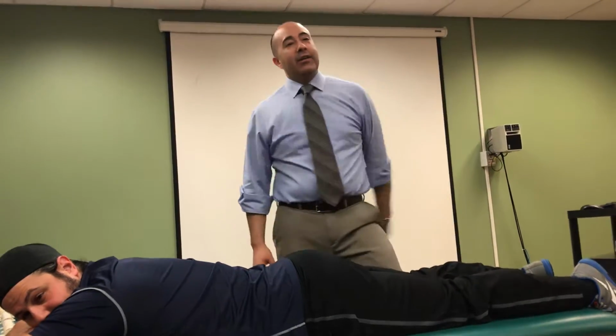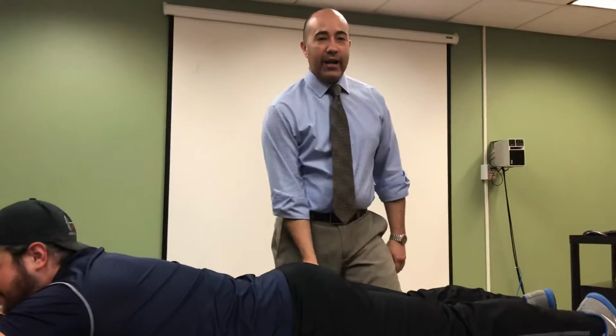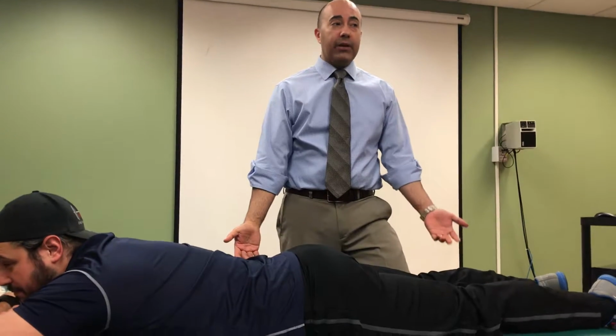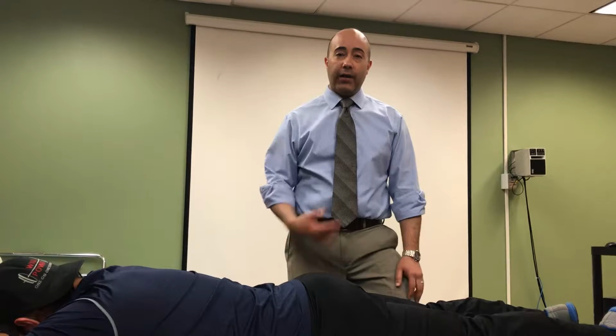Man, this is a heavy leg. So what we're going to do is get on the back of the hip joint, and we're going to glide it anteriorly. Because we just did hip flexion, and we did a glide for the hip posteriorly. So now we're going to do an anterior glide for hip extension.